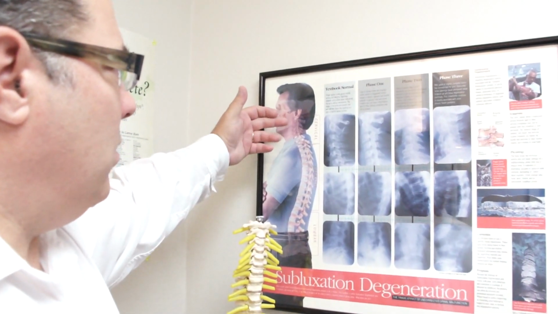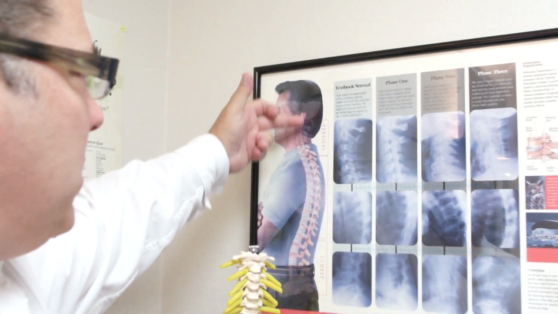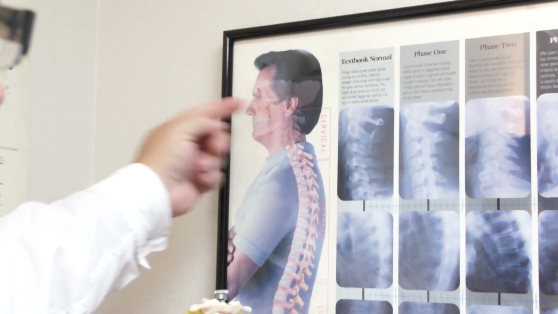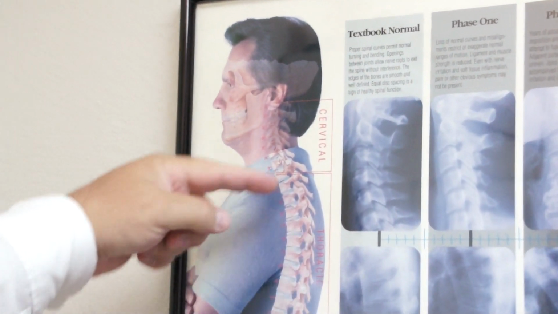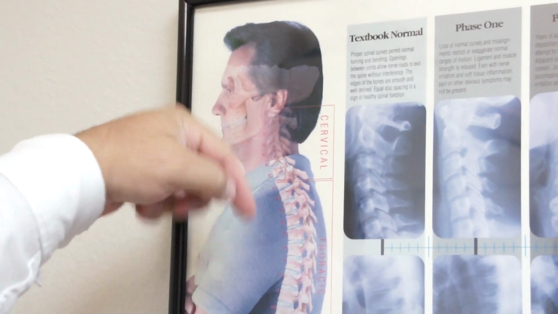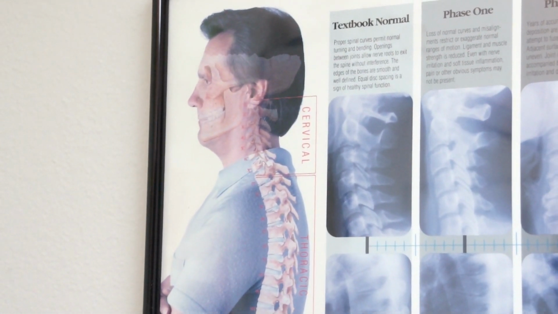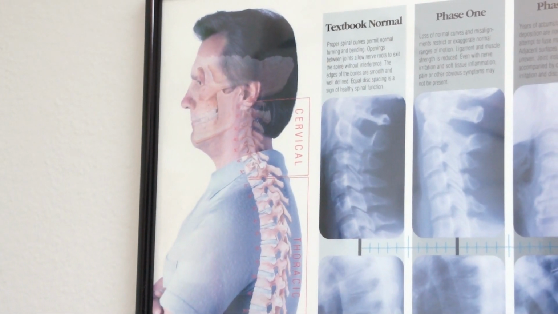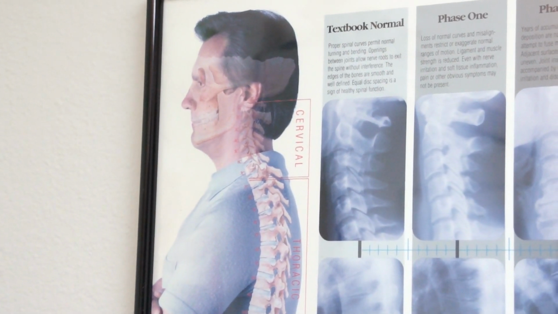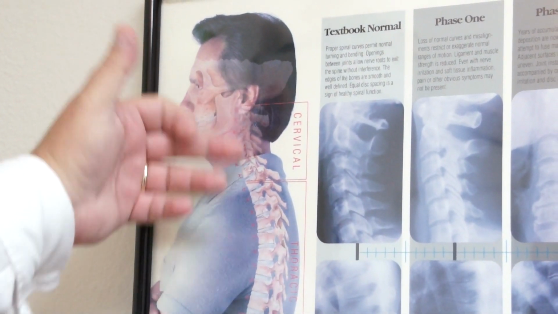Okay, here you see the normal curve in a patient's neck, and the person obviously is facing that way. It should have a reverse C shape, and what we're seeing a lot now, with people sitting in front of computers for prolonged periods or working with their head down, is that the curve will reverse or straighten.